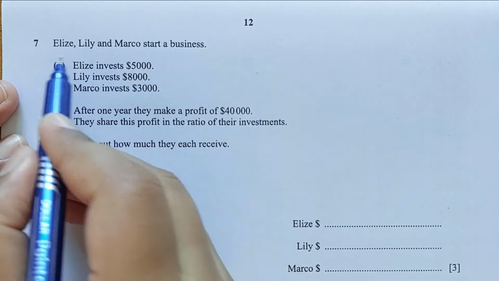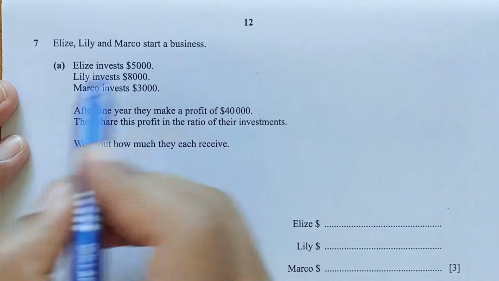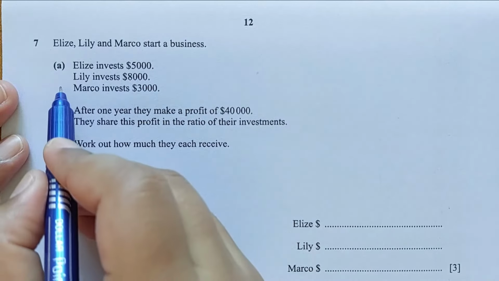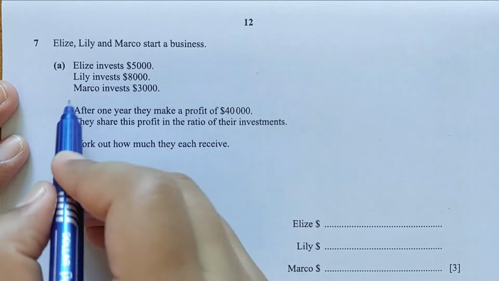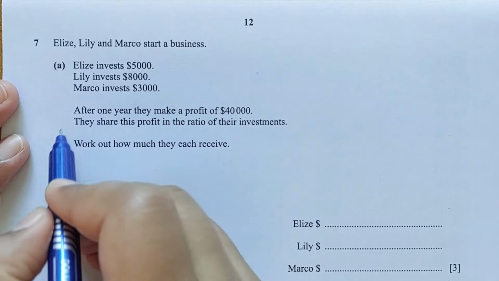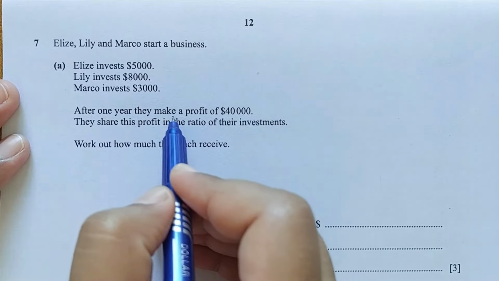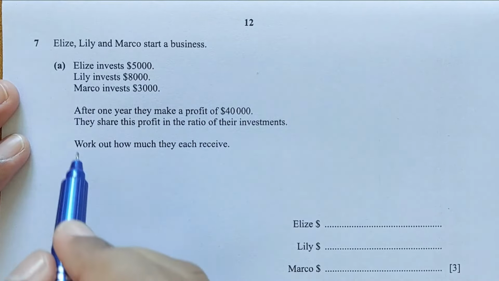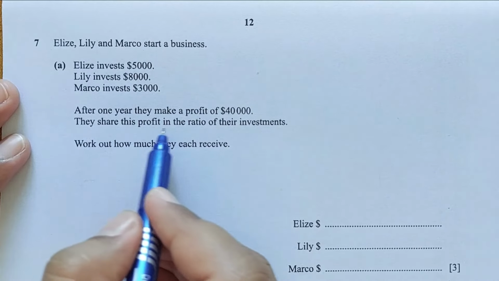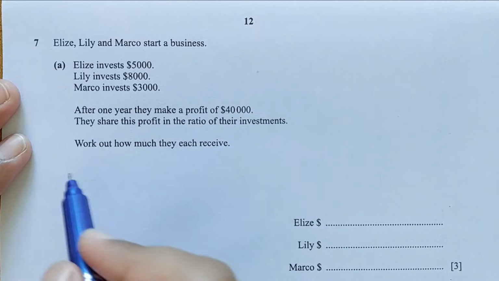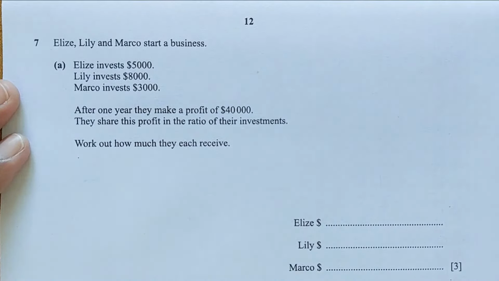Question number 7. Elise, Lila, and Marco start a business. Elise invests $5,000, Lila invests $8,000 and Marco invests $3,000. After 1 year, they make a profit of $40,000. They share their profit in the ratio of their investment. Work out how much they each receive.